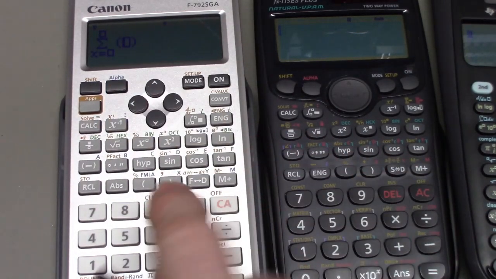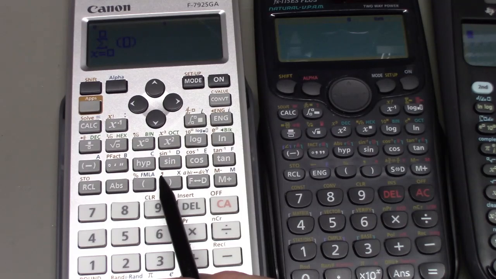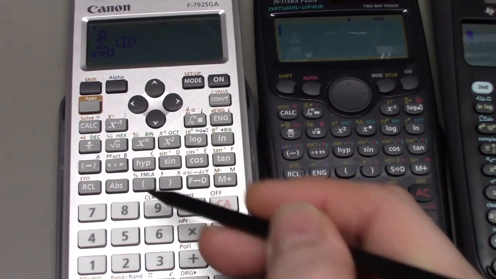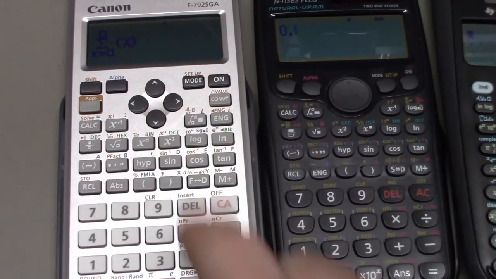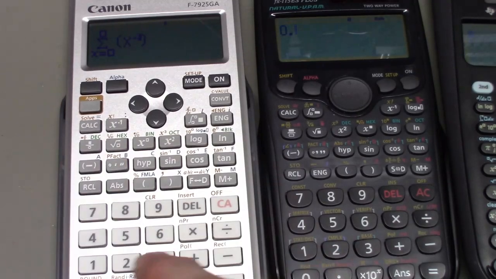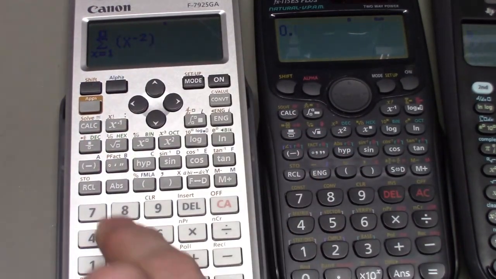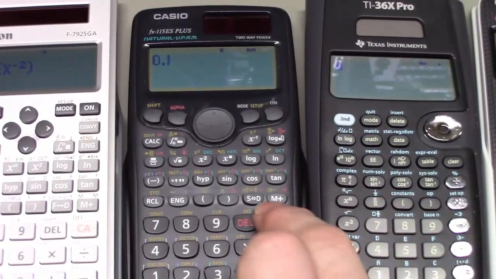So I hit the alpha button, then I hit the close parentheses, and you can see there's a comma in gold and an X in blue. So that's how we get to those secondary functions, either the comma or the X. So I hit that, you can see the X appeared, and then we'll fill in the rest of it. 1 and 500.